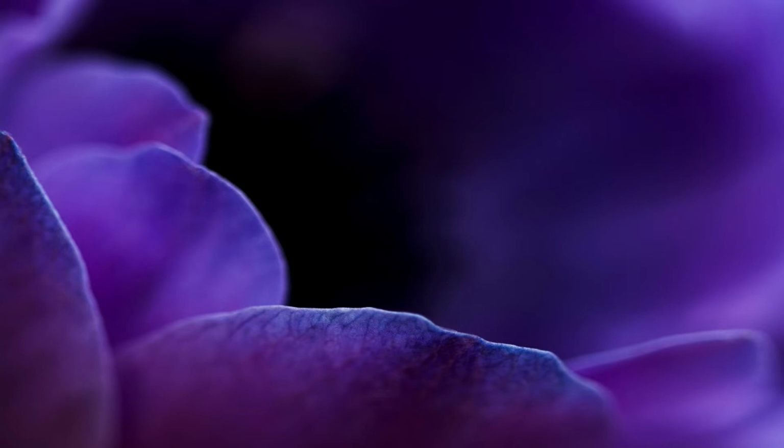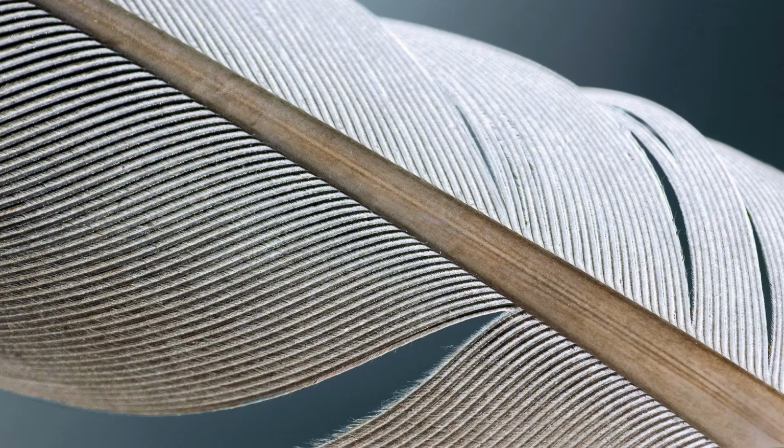Use multiple exposures. Experiment with multiple exposures to create layered and textured abstract images. You can achieve this by taking several shots of the same subject, slightly adjusting the focus or perspective between each shot. Merge the images together during post-processing to create a unique and abstract composition.